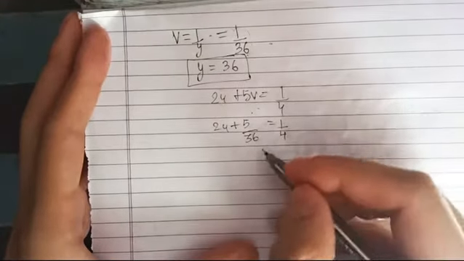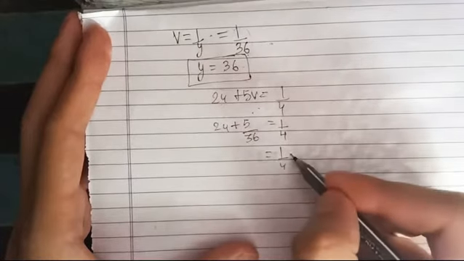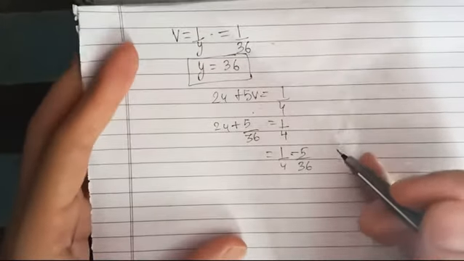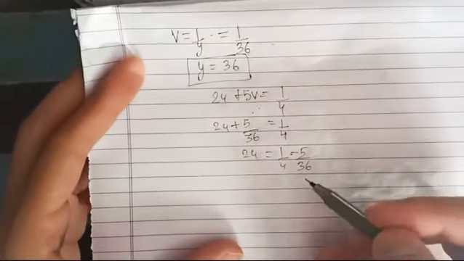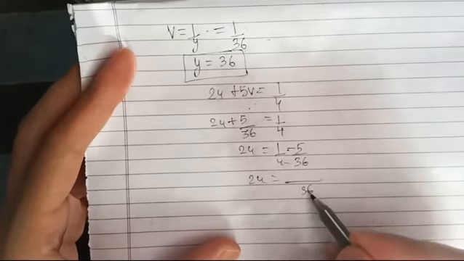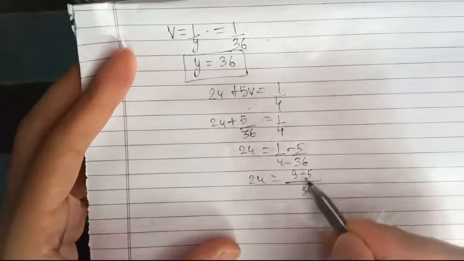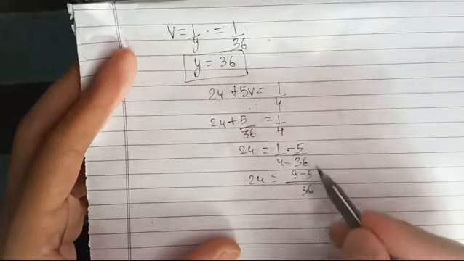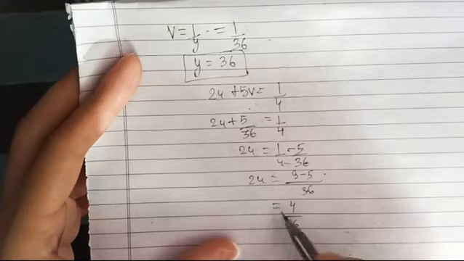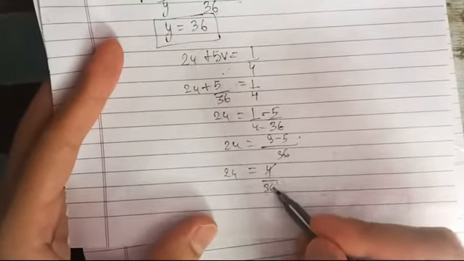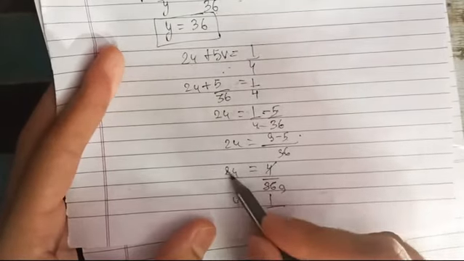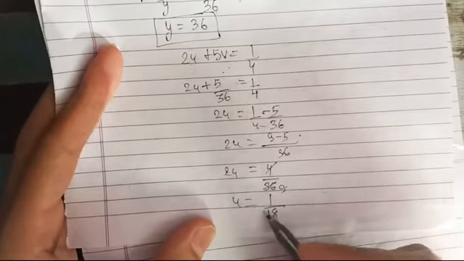Taking 5 upon 36 to the right hand side, 2u is equal to 1 upon 4 minus 5 upon 36. The LCM is 36, so 9 minus 5 is 4 upon 36, which equals 2u. 4 divides 36 9 times, so u is equal to 1 upon 18.